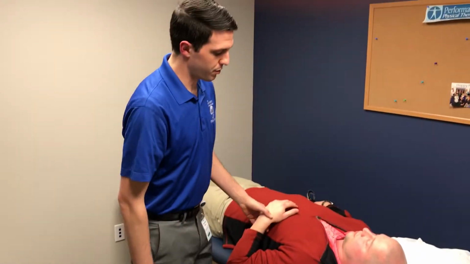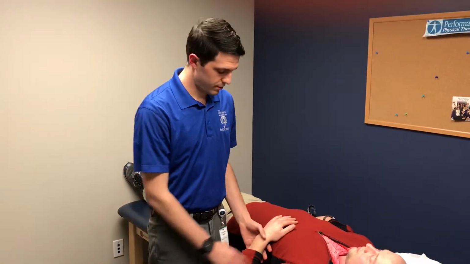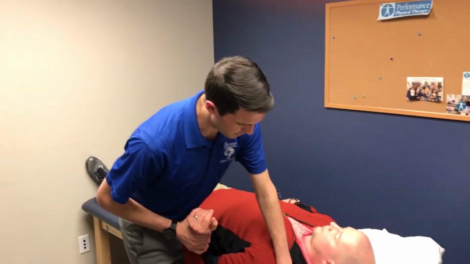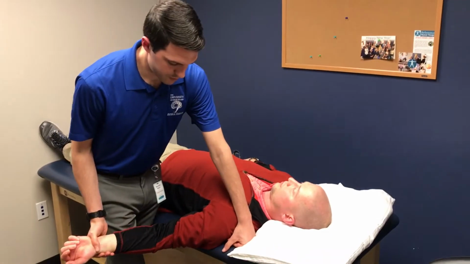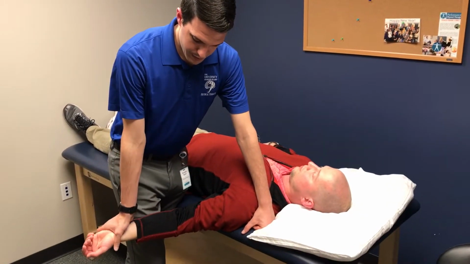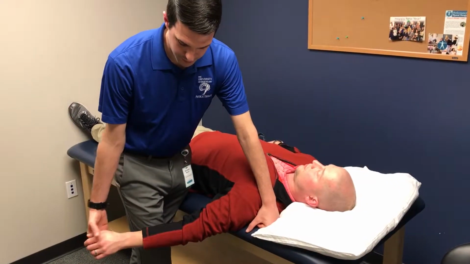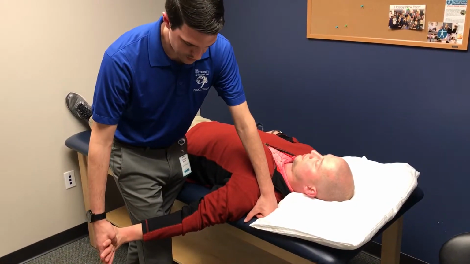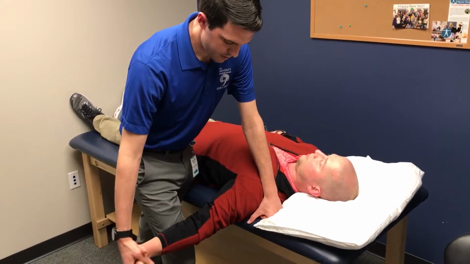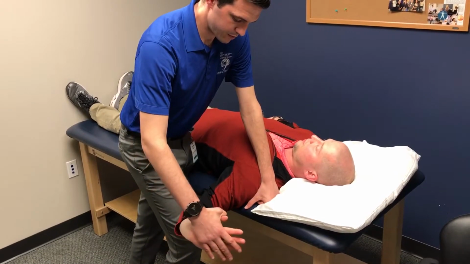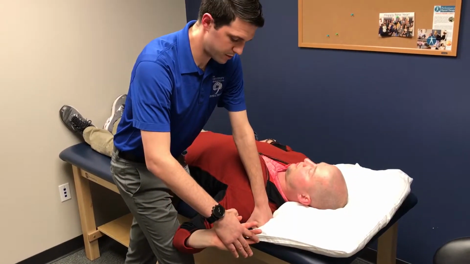The next one we can go through is for the ulnar nerve. So we're going to start with our scapular depression here. We're going to start with elbow extension, and then forearm pronation, wrist and finger extension, and then we're going to come up to elbow flexion. That's our sensitizing motion here.